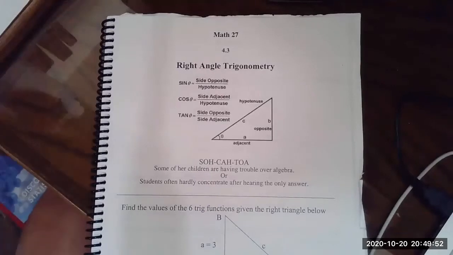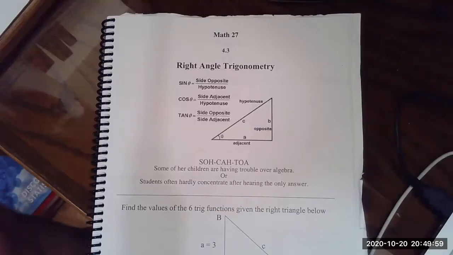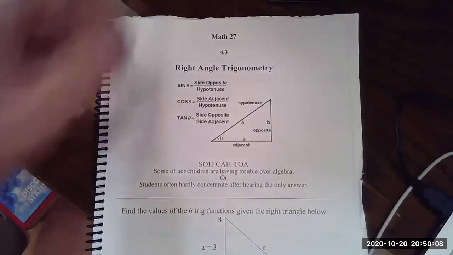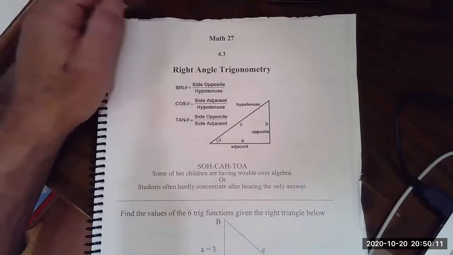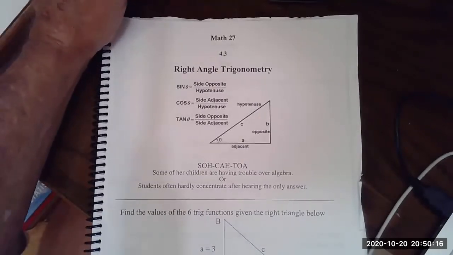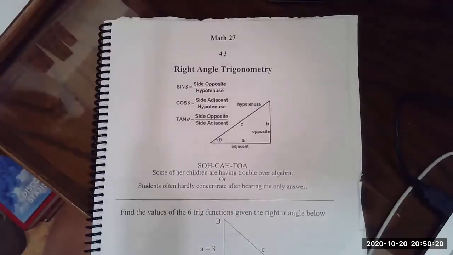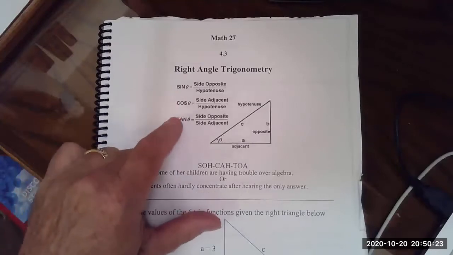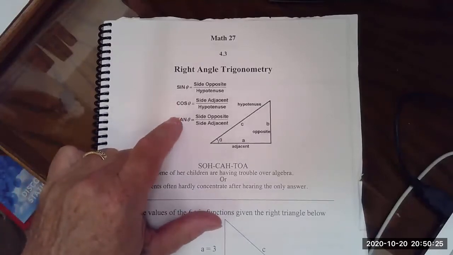Here we're in a section that is right angle trigonometry, where prior to that it was unit circle trigonometry. And there's a way of connecting these two, and hopefully you'll see that as we go. So let's get started. 4.3, right angle trigonometry. And you probably remember me inscribing a right triangle in a circle anyway. So it would be very easy to demonstrate that. Anyway, sine, cosine, tangent.